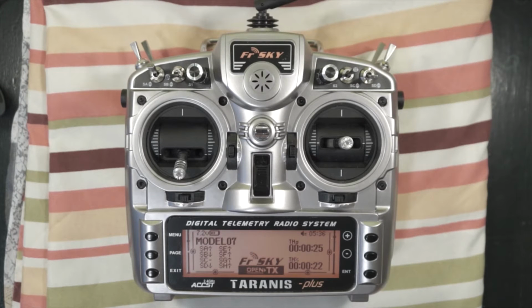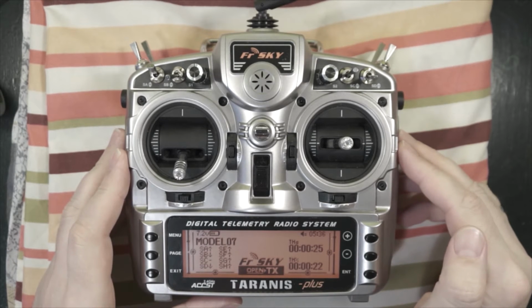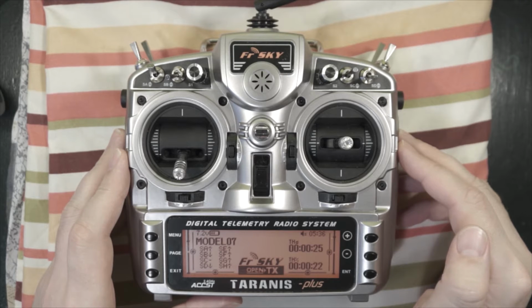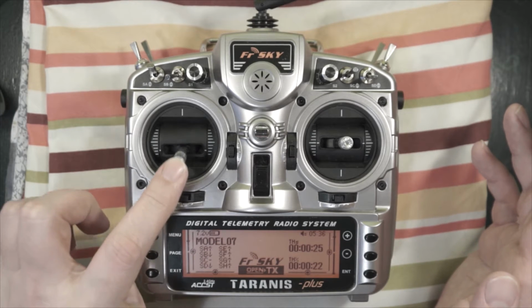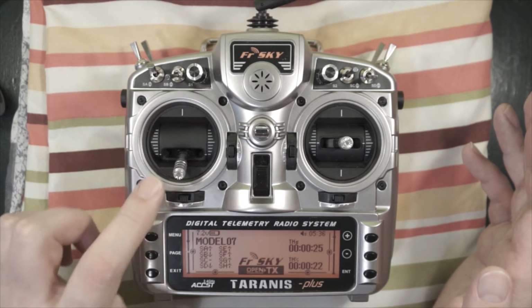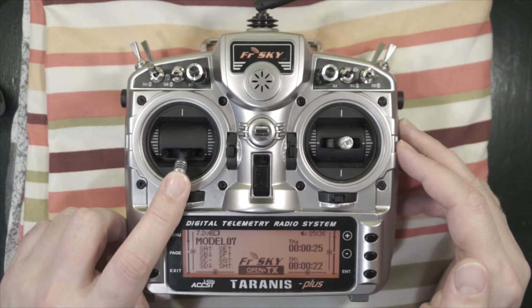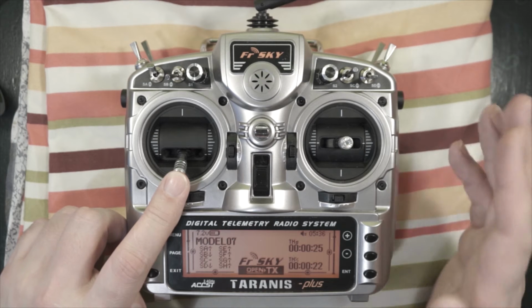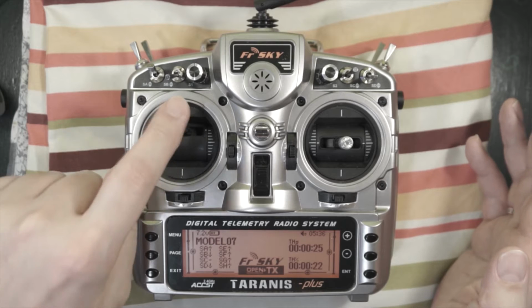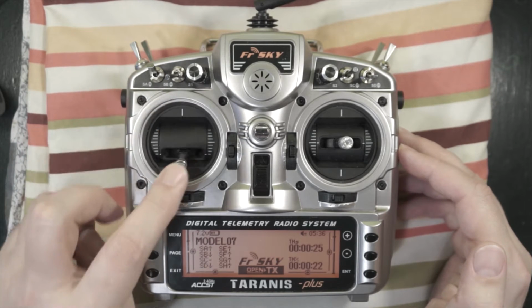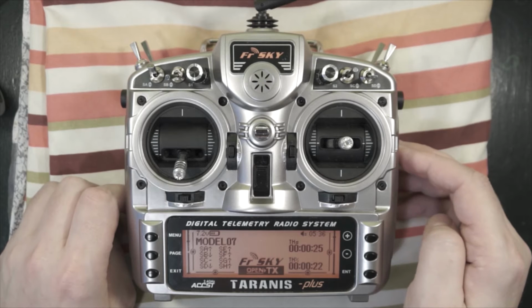Show you one interesting task. My friend asked me, can we change expo, for example on ailerons? Can we change expo depending on throttle? It means if my throttle is on 0, I will have, for example, small expo, more throttle, more expo, big throttle, big expo. Can you program it on Taranis?